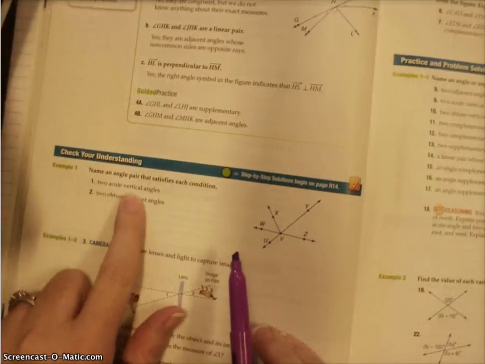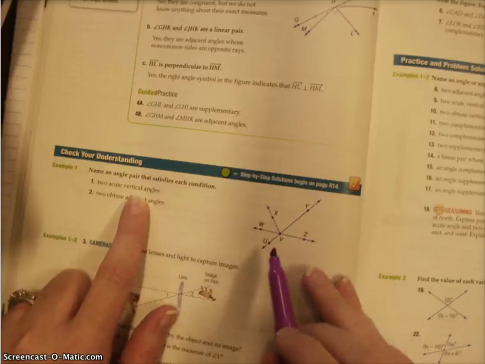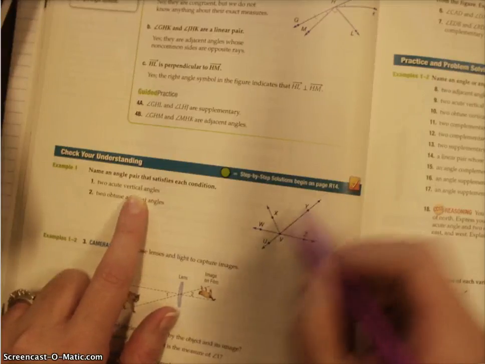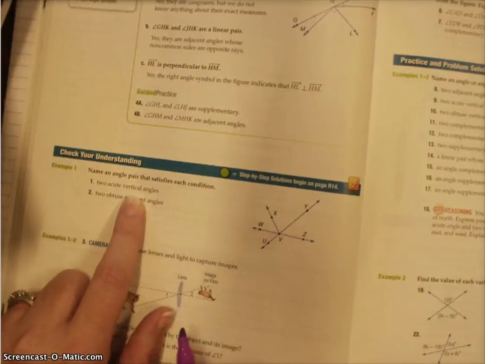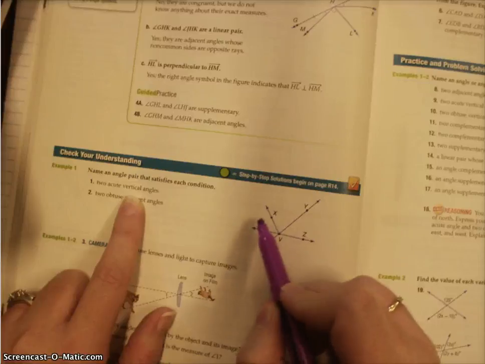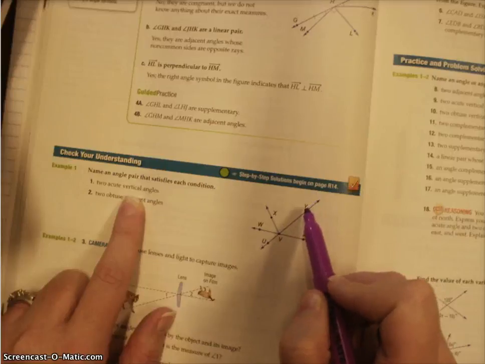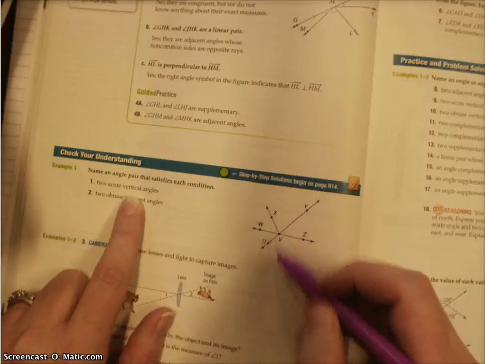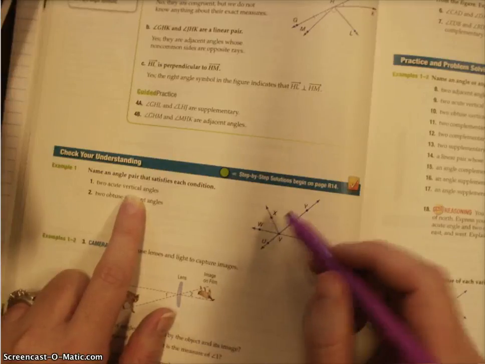Two acute vertical angles. So the first thing you need to do is identify vertical angles. So you've got a line that crosses here and a line that crosses here. Okay, so we know V, Y, and Z, V, U are vertical angles. But are they acute? No, they're obtuse.